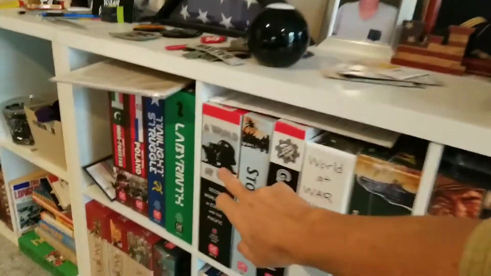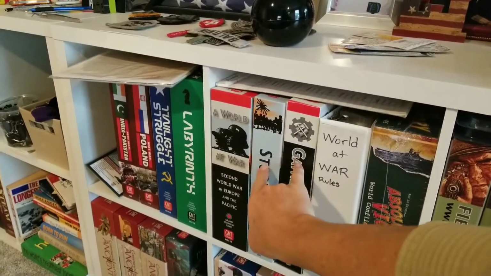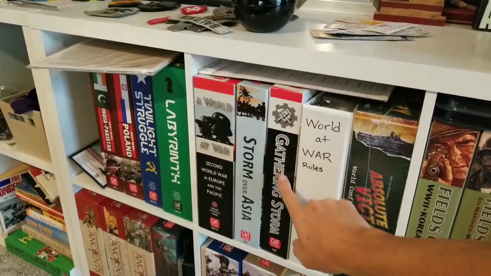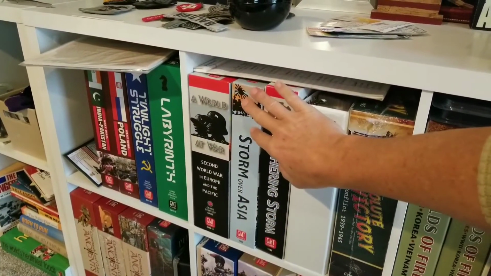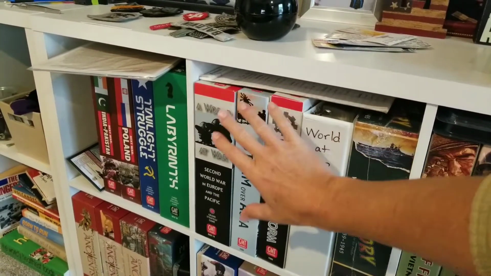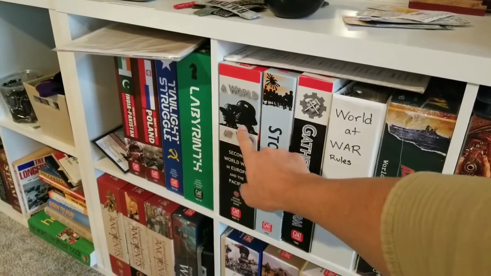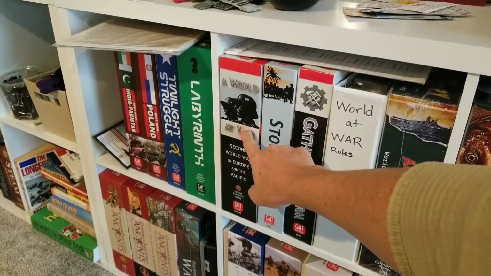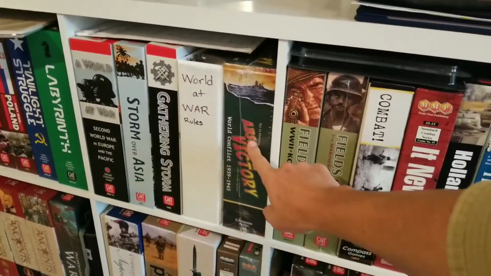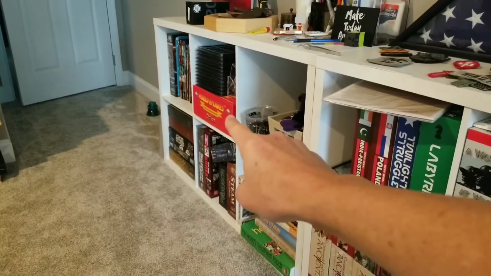I would like to actually start a World at War. If you watched any of my previous videos, I did the Gathering Storm and Storm over Asia combo game to help me determine the starting positions for World at War. So this is something I'd like to get on the table. I'd like to get Absolute Victory on the table. I'd like to get World in Flames on the table.